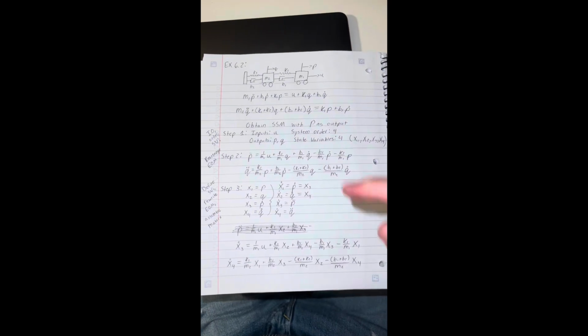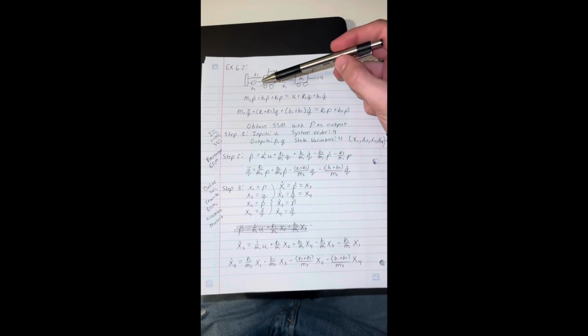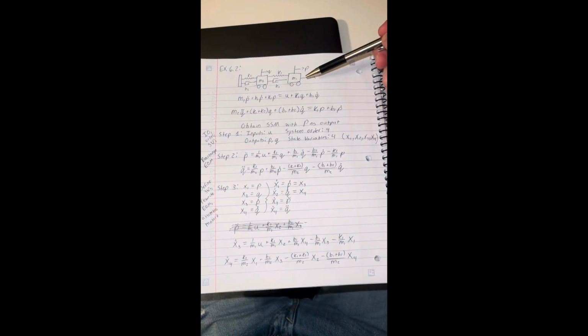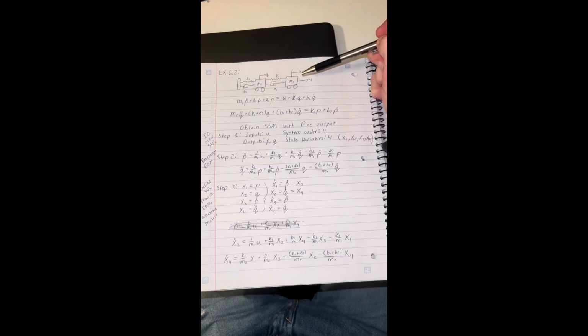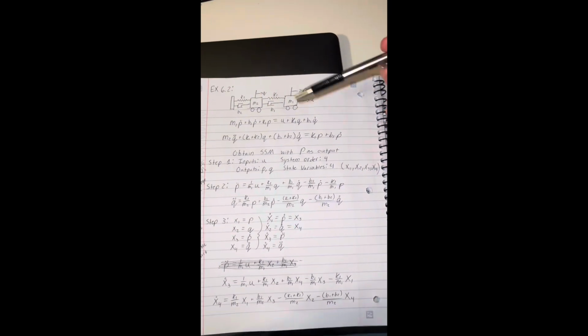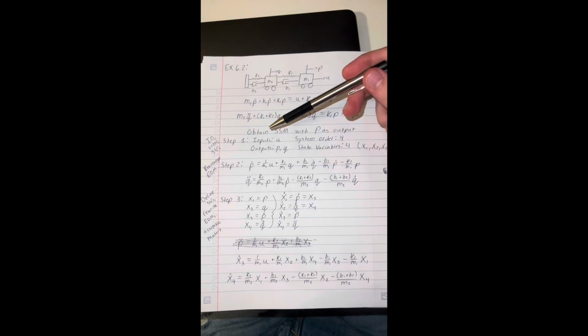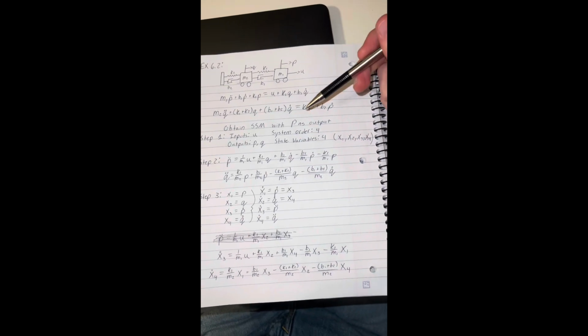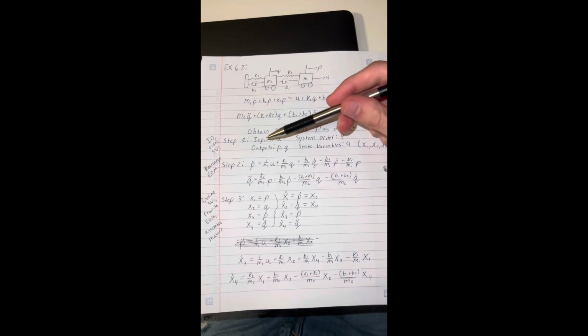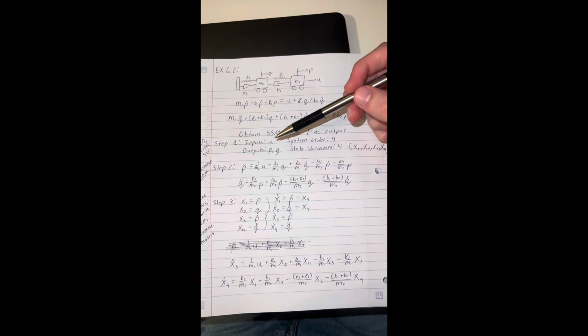All right, so this is example 6.2 from the lecture slides, and we've got the schematic right here, and the given equations of motion are right here, and you're tasked with obtaining the state space model with P as an output. So step one is pretty similar to everything we've done so far.